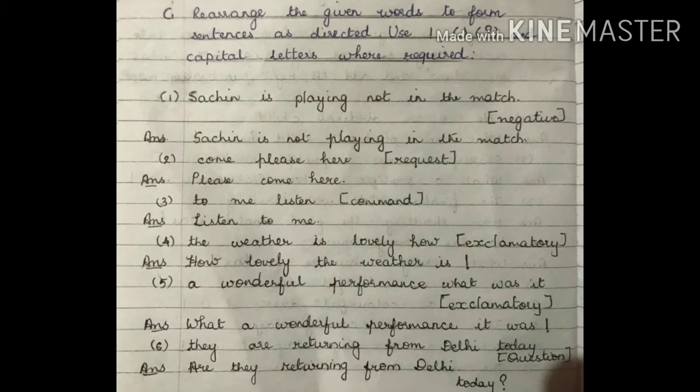Then let us see the next sentence, which also is to be changed into an exclamatory sentence. A wonderful performance. What was it? This is just a group of words which is not giving us proper sense. So we have to make it into an exclamatory sentence. We'll start that with what. What a wonderful performance it was! This gives us a proper meaning to the sentence, and it is an exclamatory form of sentence. So we put an exclamation mark at the end of the sentence.